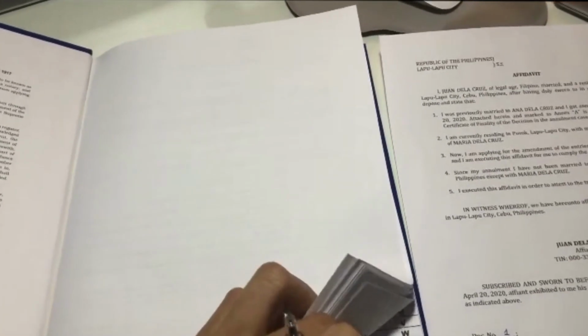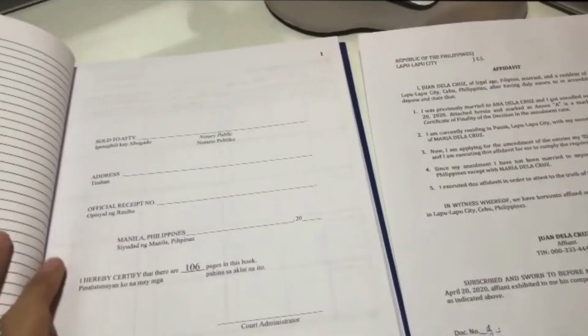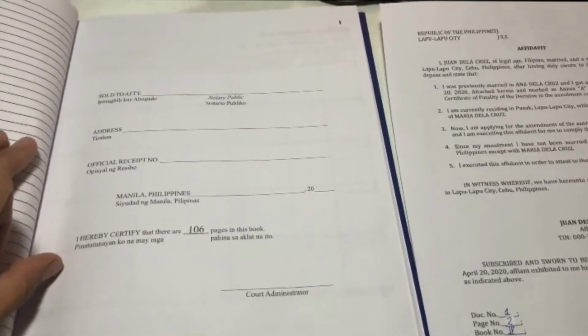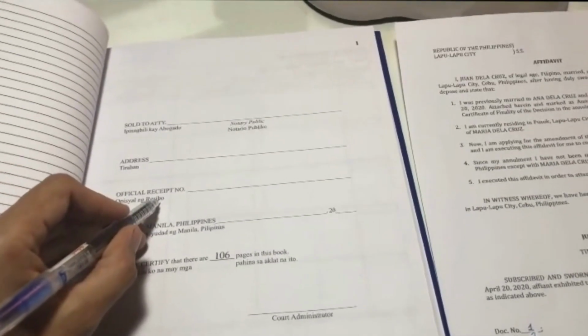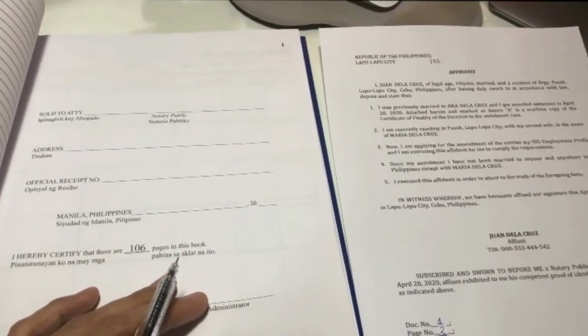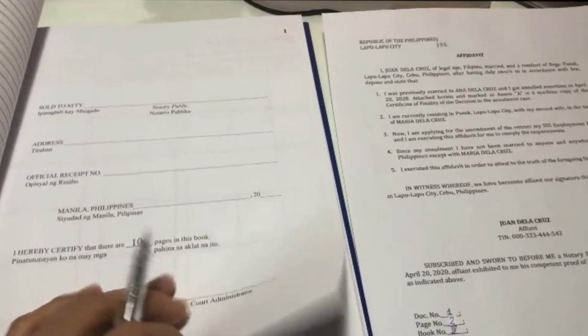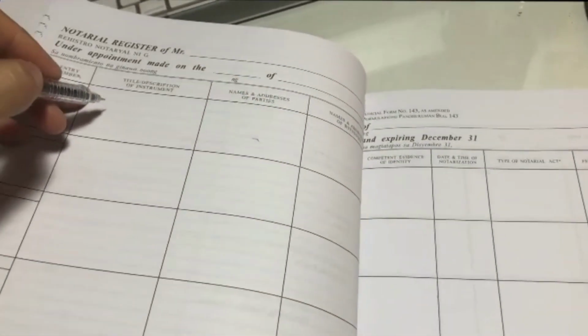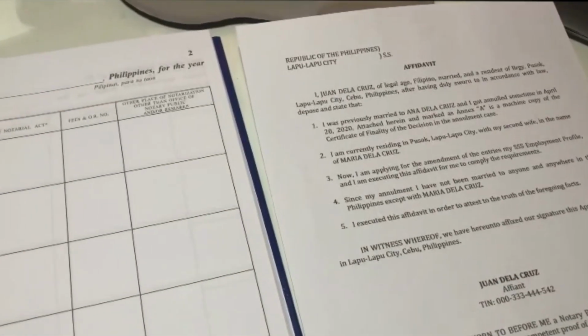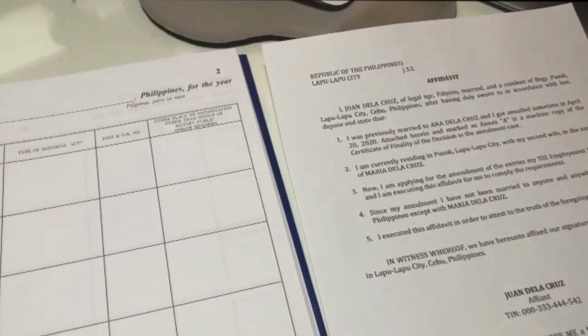Here, when we submit this notarial book as notaries public to the office of the clerk of court of the regional trial court, we have to comply and indicate the official receipt, my name and my address. Now, hypothetically, we're trying to notarize an affidavit of Juan de la Cruz. The affidavit would be entered. You have to write here "affidavit" and here your entry number 1, because this is your first document being notarized. The name of the party, if you look at the affidavit, is Juan de la Cruz and his address is in Pooc, Lapu-Lapu City.